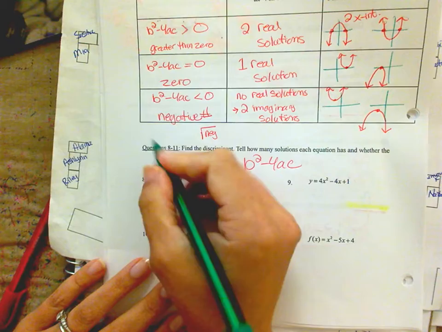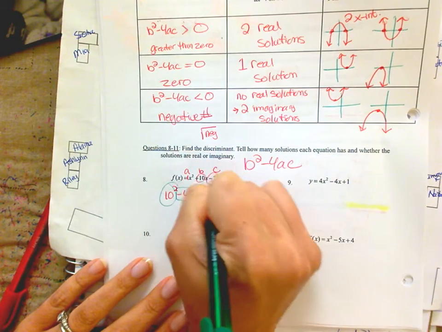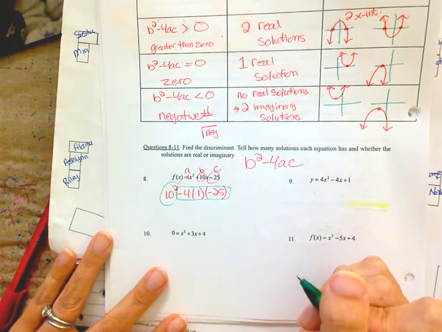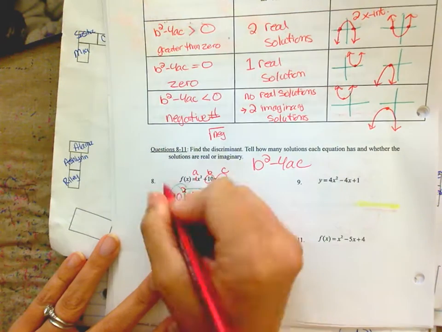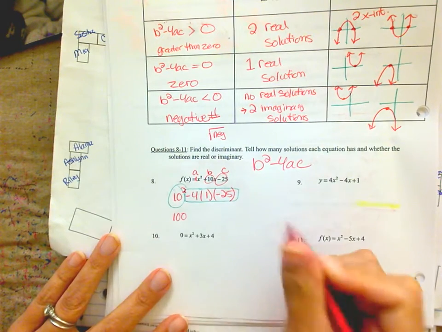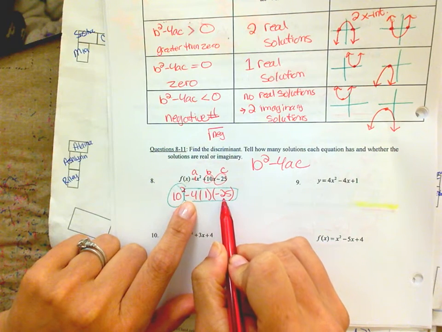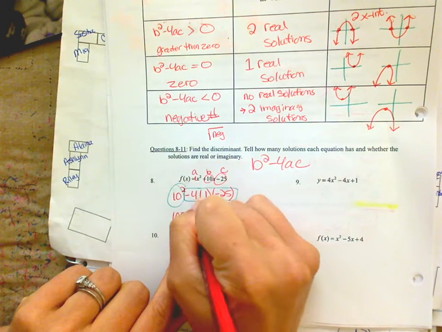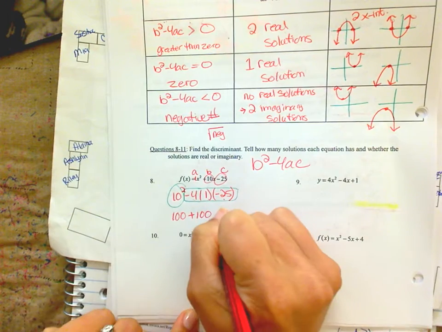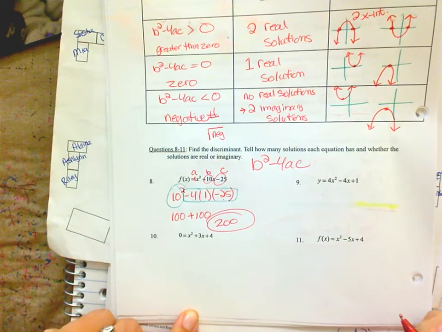Make sure you do the b squared as one part and the minus 4ac as the other part. If you need to, definitely use your calculator. You end up with 100. When you're doing the minus 4ac, you're going to have two negatives, which gives you a positive 100. So our discriminant is 200.